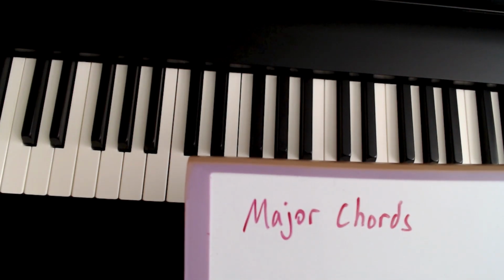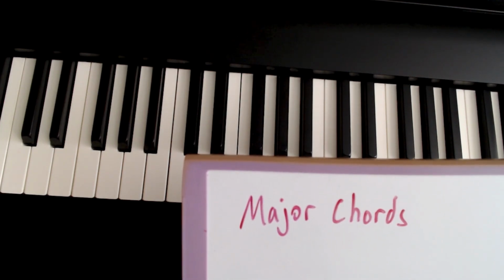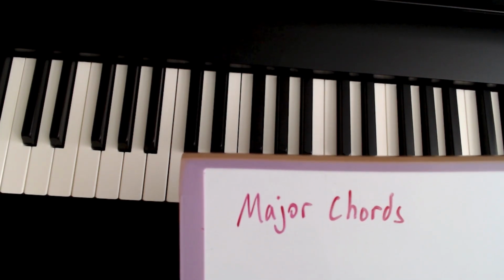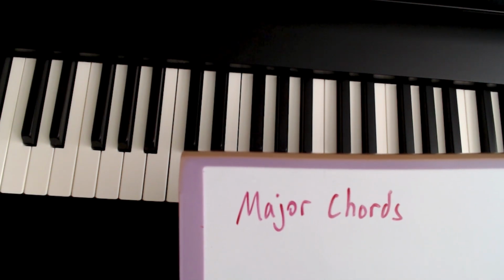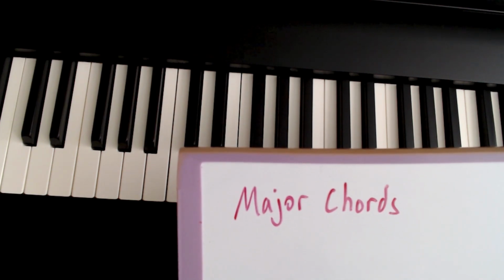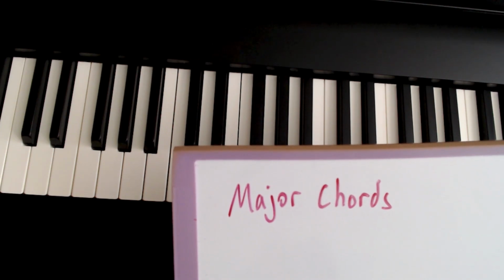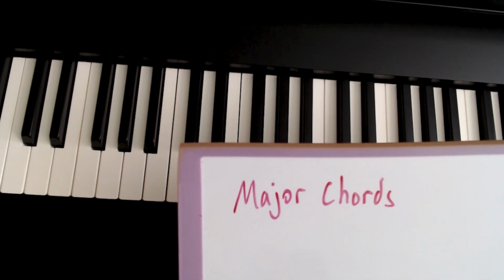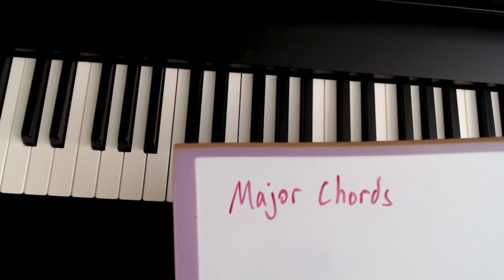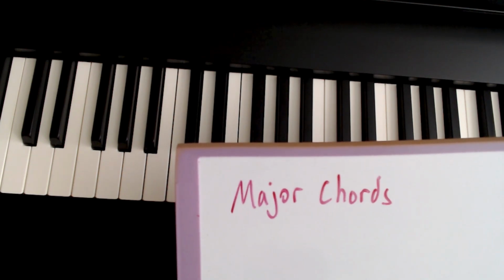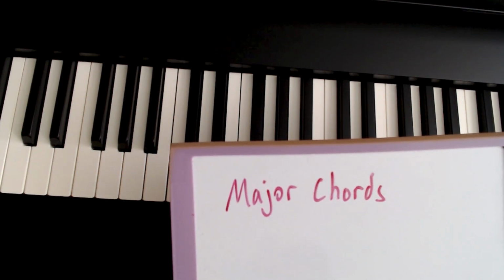Struggling with major chords? Learn how to build major chords now. Give me 3 minutes and I will teach you how to build major chords. Learning how to build and play major chords is one of the most fundamental elements of piano music. By the end of this video, you'll be able to confidently play major chords across the keyboard, giving you the tools to start playing songs.